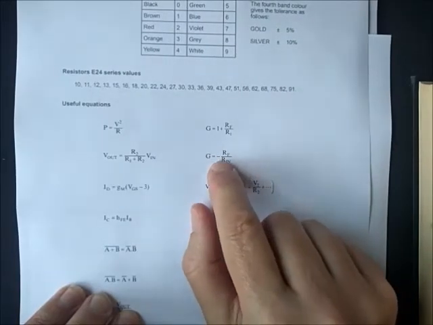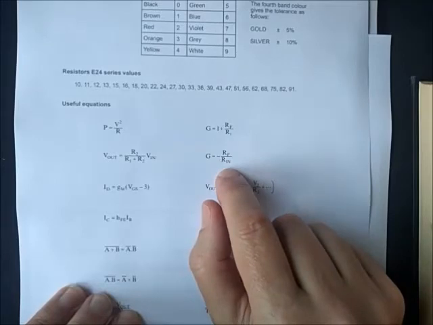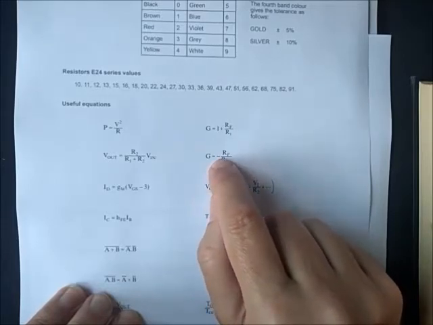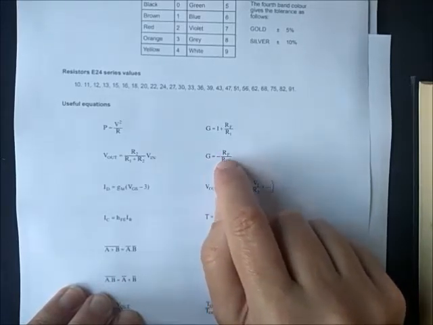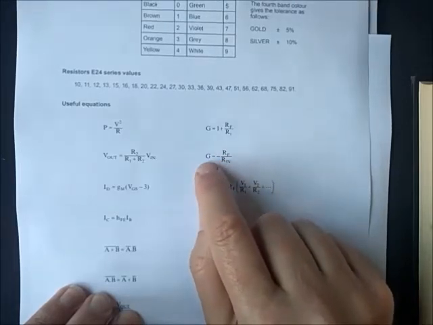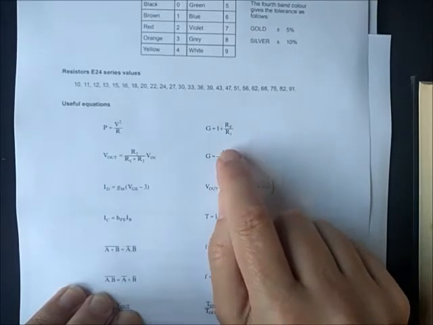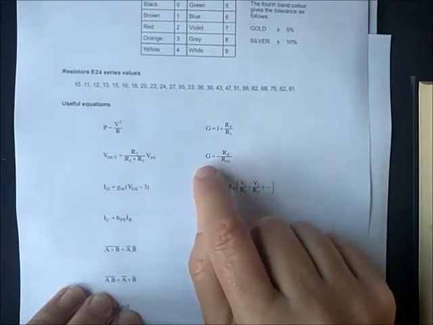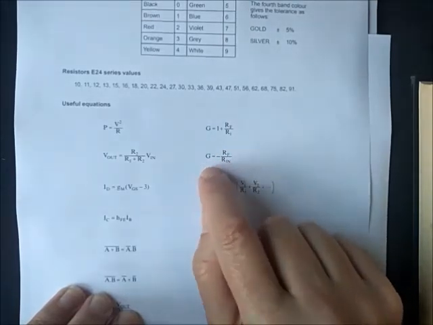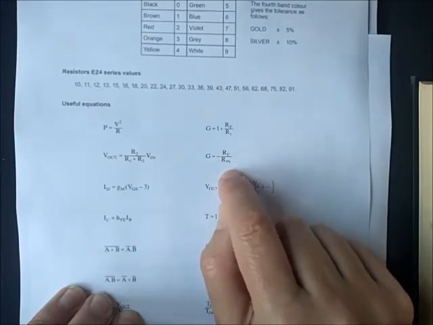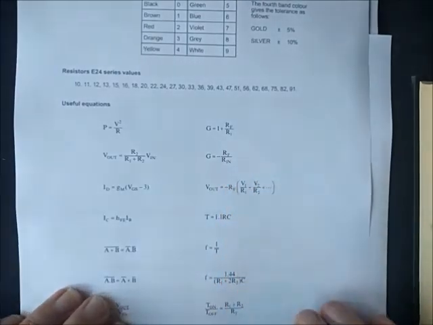This equation here, the gain equals minus RF over Rin. So it's inverting the signal. Whatever's positive here is negative on this side. That means that it's inverting the output compared to the input. So it's doing an inversion here. So this must be an inverting amplifier.